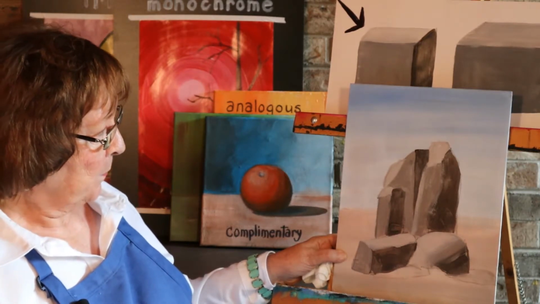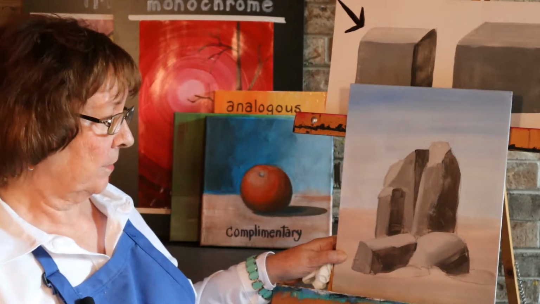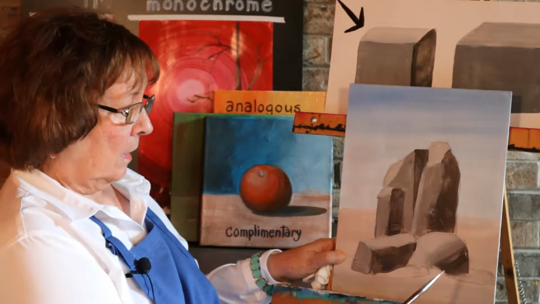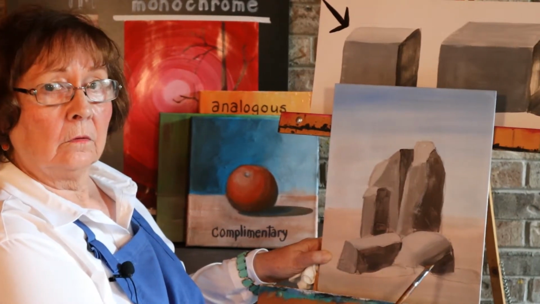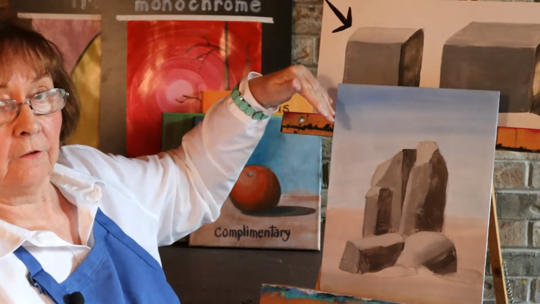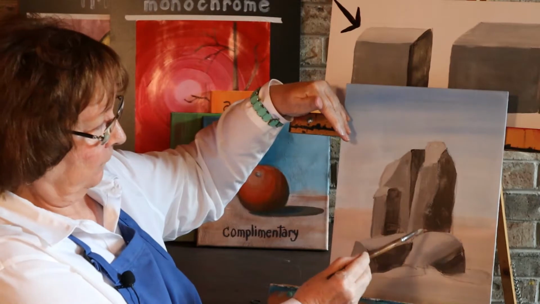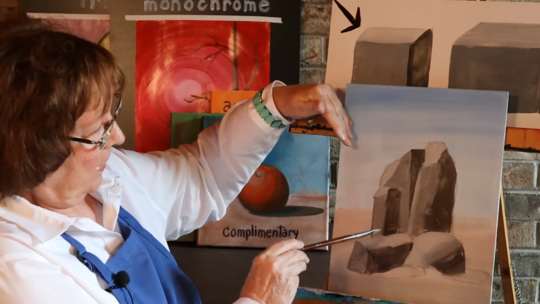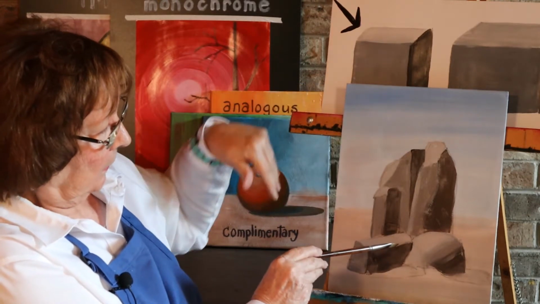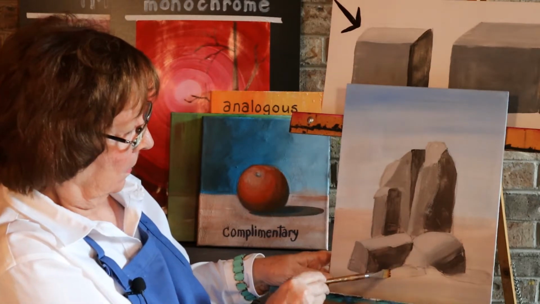Now, what we're going to encounter next is the shadows. If the light is coming in from the left, it's hitting the top of all of these rocks first, and then this rock here is blocking the light, so it's going to cast a shadow right there.